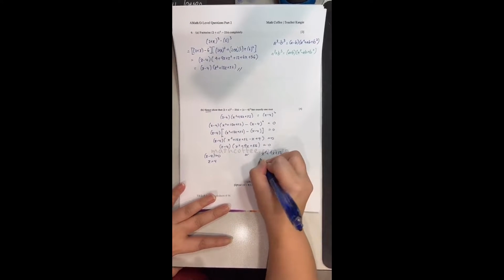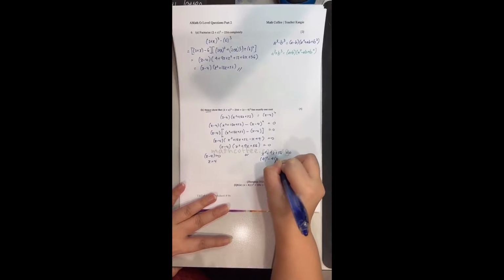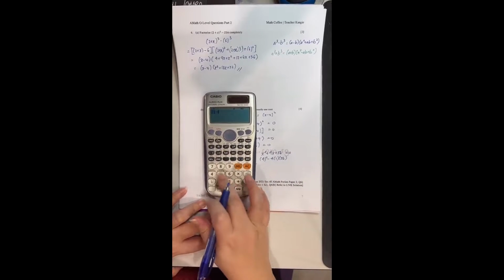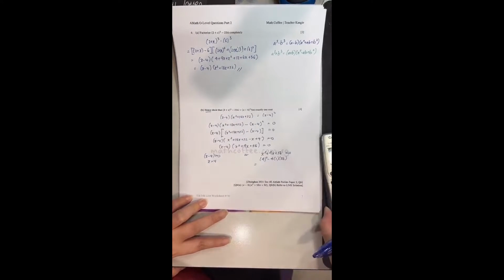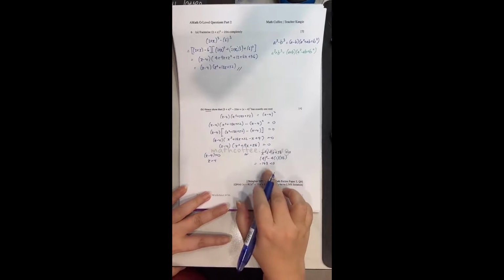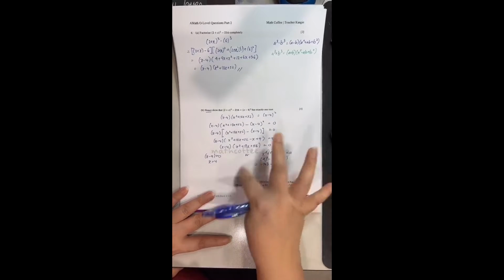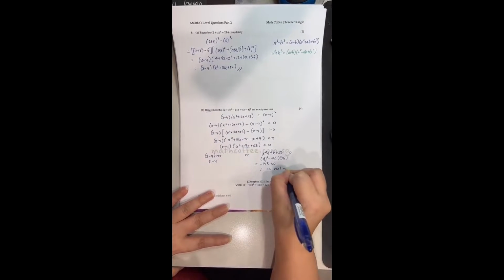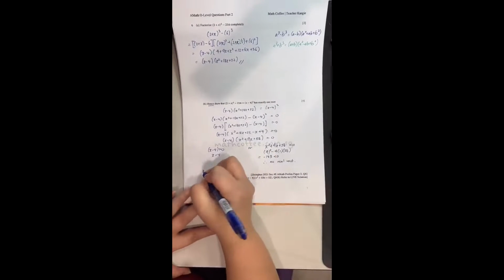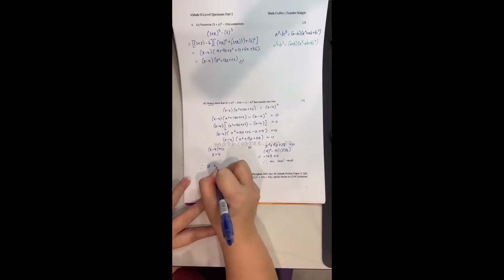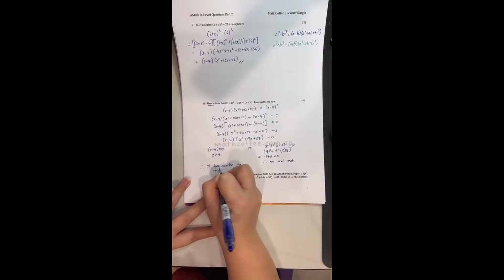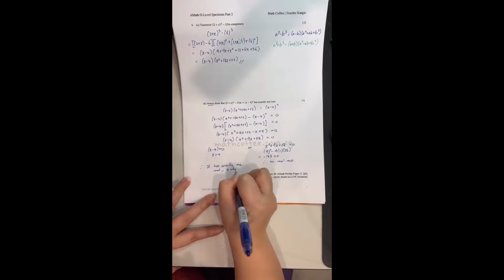So b squared minus 4ac. This is 81 minus 224, so I have minus 143. So this is less than 0. I've proven that the discriminant is less than 0, so therefore this side will have no real roots. If this side has no real root, I only have this part. That is why it has only one real root. So therefore, it has exactly one root, which is x equals 4.